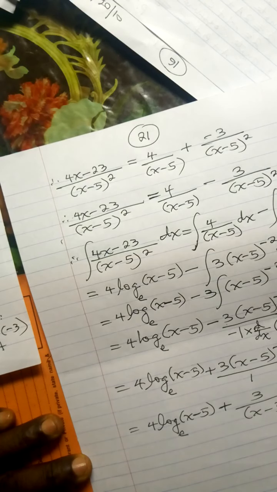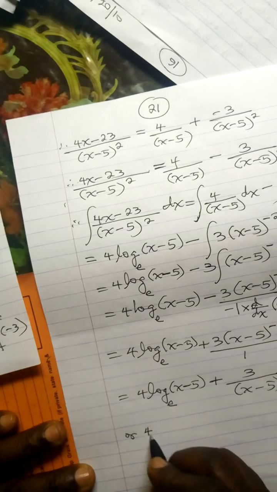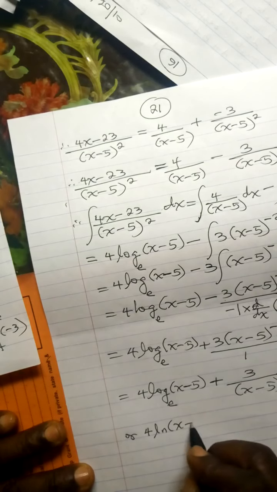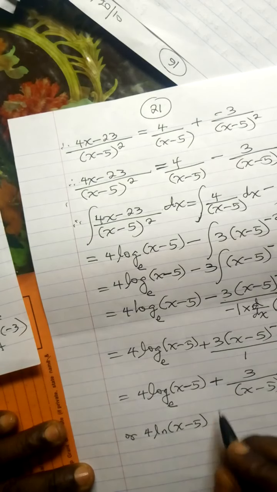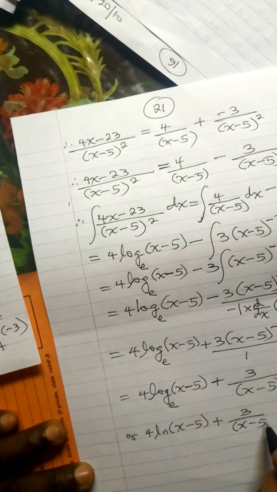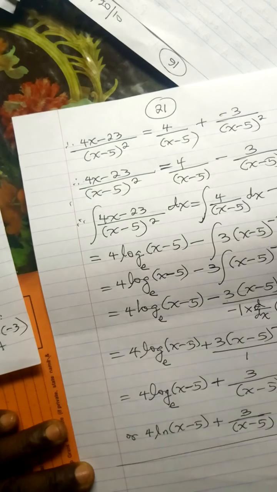This is my final answer. Or still 4 ln x minus 5 plus 3 over x minus 5 plus c. This is my final answer.